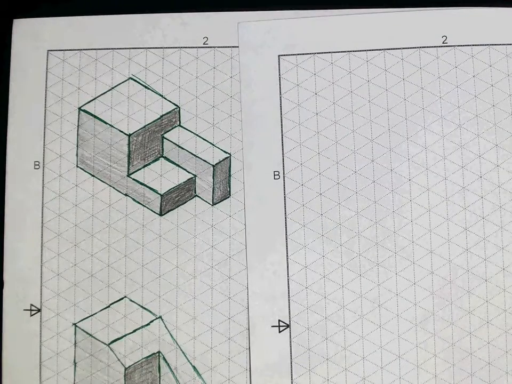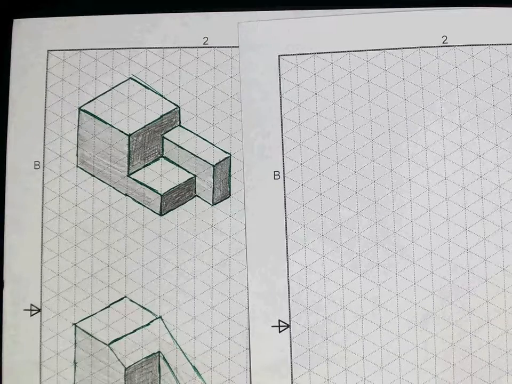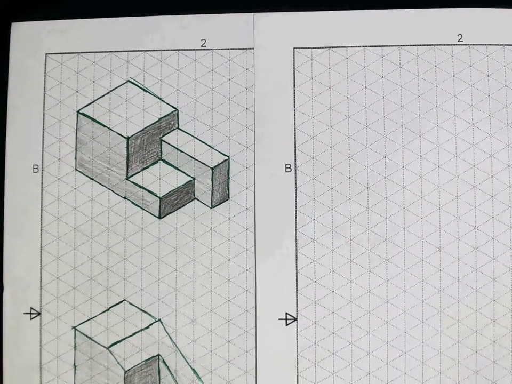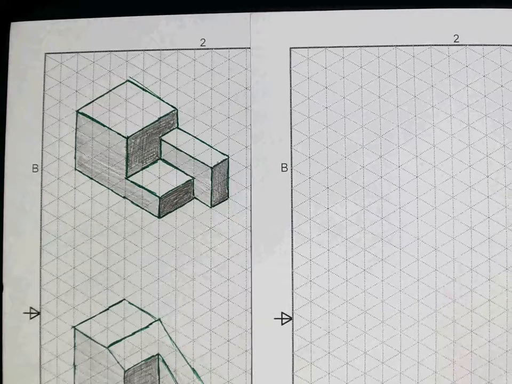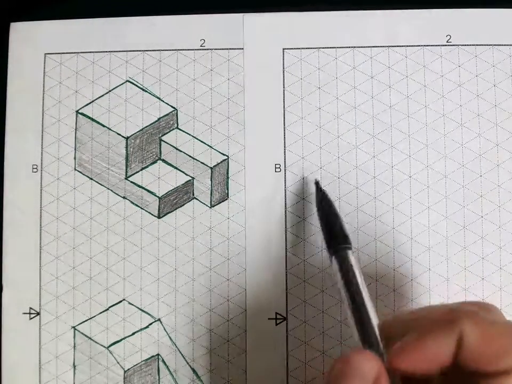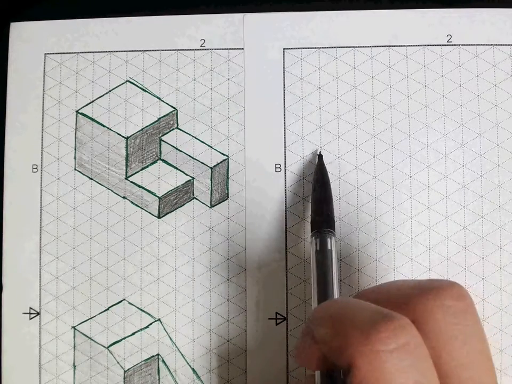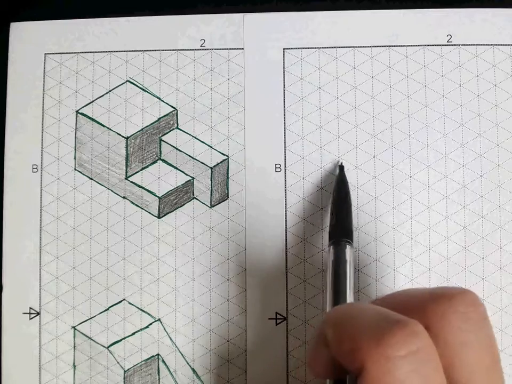Alright, this is the example we did in class for number 1 in activity 2.1. We're doing isometric drawings. Isometric drawings are those drawings that have equal angles around all sides, which is why we're using these triangle papers. These are our isometric papers right here, because we have all of these angles equal.